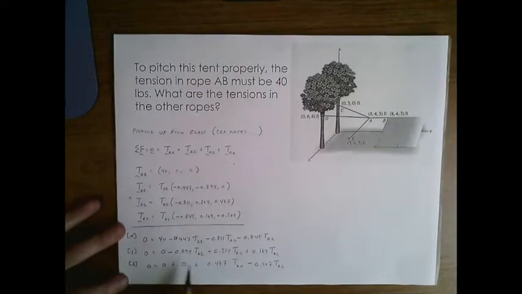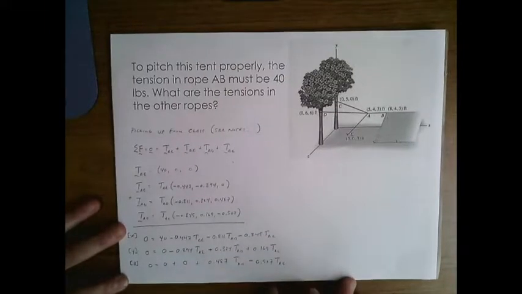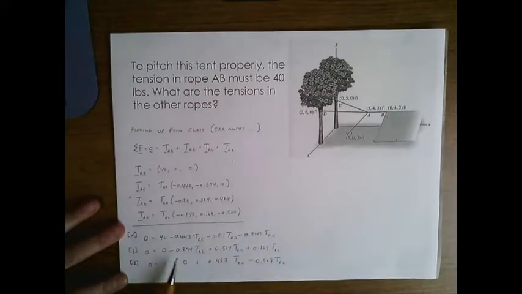Okay, so this is the system of equations I'm trying to solve, and you can see it's pretty nasty. My x expression has all three unknowns in it. My y expression has all three unknowns in it. My z expression has 2 out of the 3. To solve this long form, I would start with z and express TAD as a function of TAC. Then I would plug that up here and solve TAE as a function of TAC. Then I'd plug that and this back up here and solve the last one. That winds up being quite nasty.